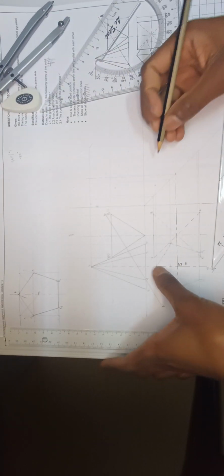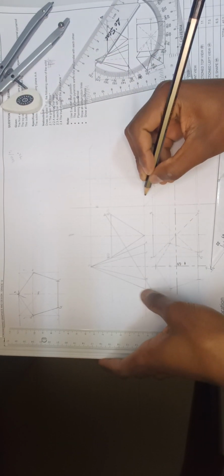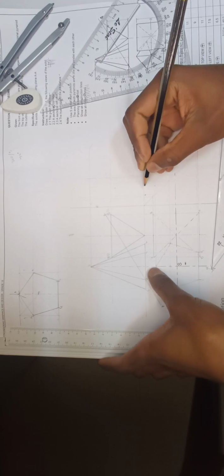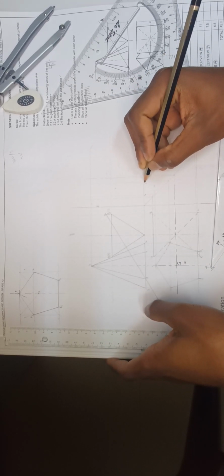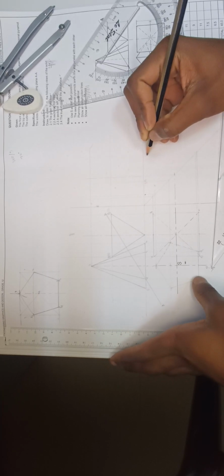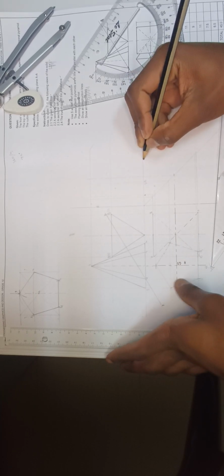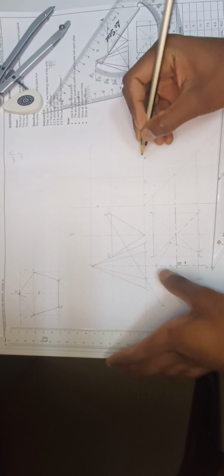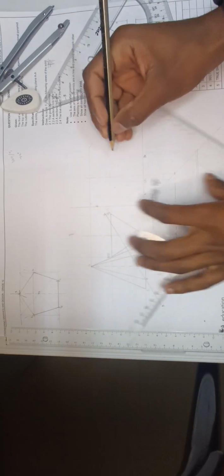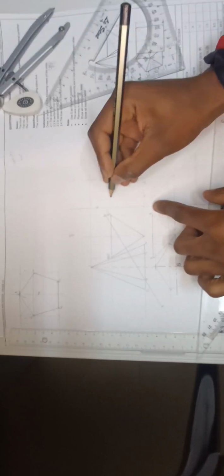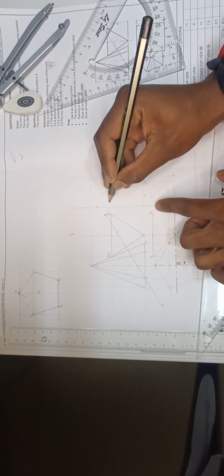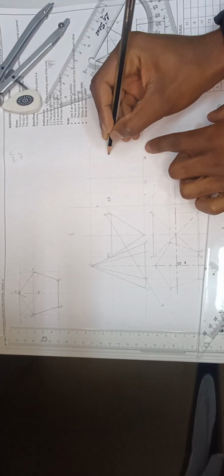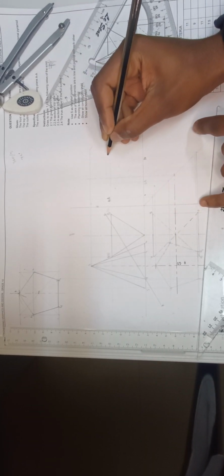And if you can check, this line is line 1. This is 1 here, and then here we have 2 and 5, 2 and 5, and then lastly we have 3, 4. Okay, then here we have A, B, and then on this side we have C, D.